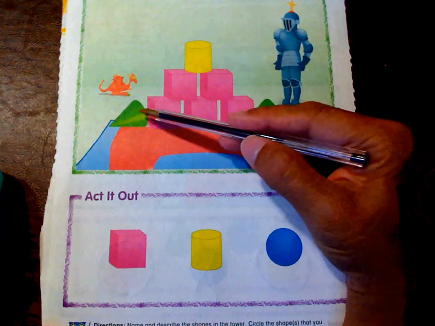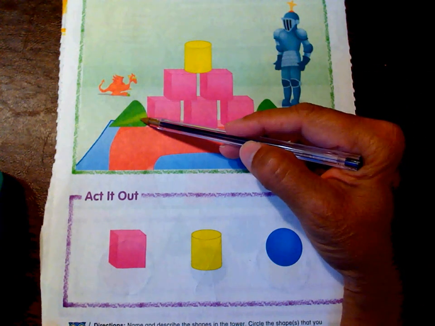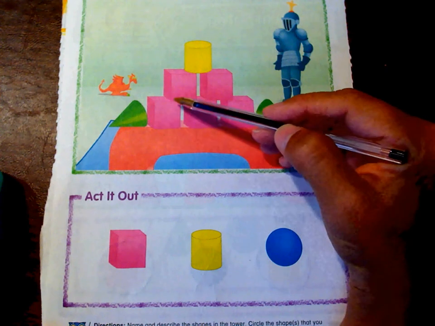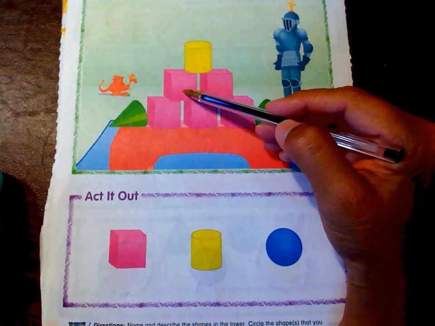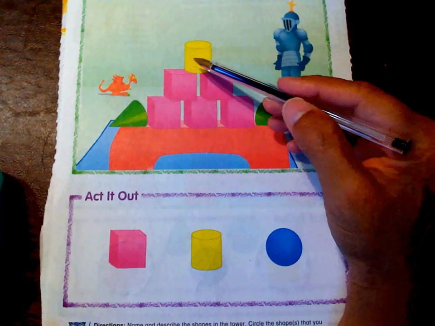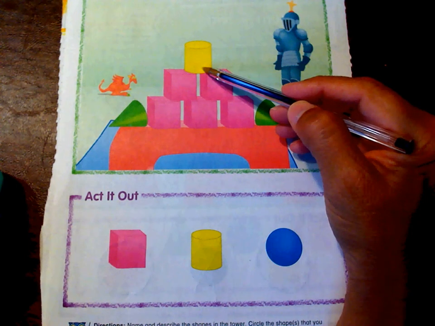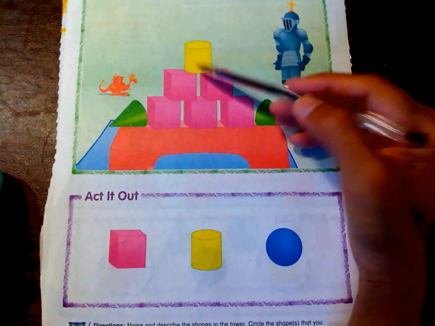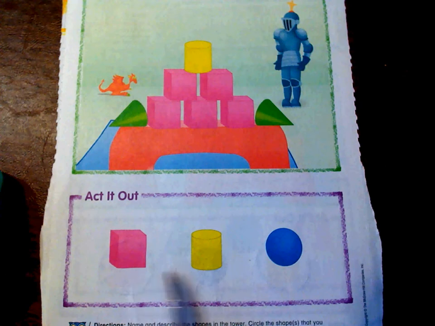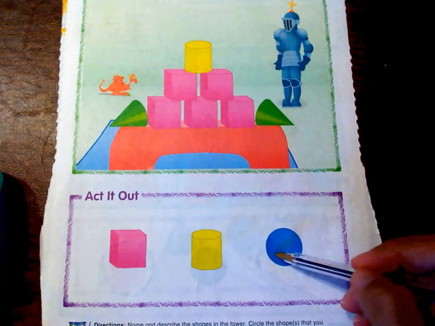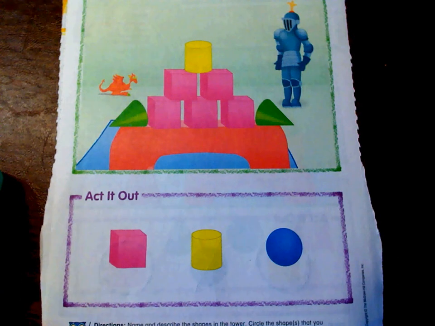If you look, they're the same shapes that we used in building the castle for the princess. You have a cone, a cube, and a cylinder right here. Now, listen carefully to the question asked. We're going to look at these three shapes here, and I want you to tell me which shapes you could stack on top of the cylinder. Which of these shapes could you stack on top of the cylinder?